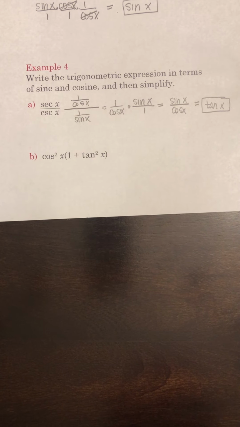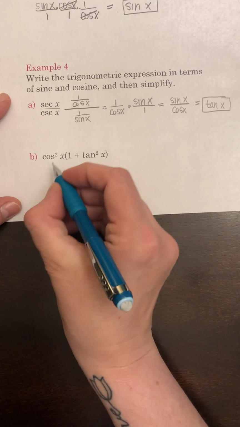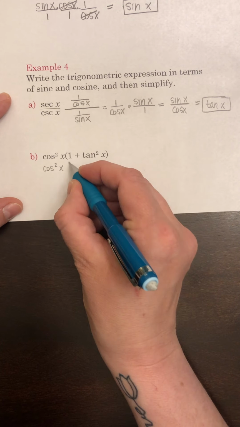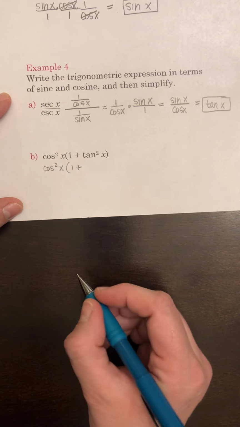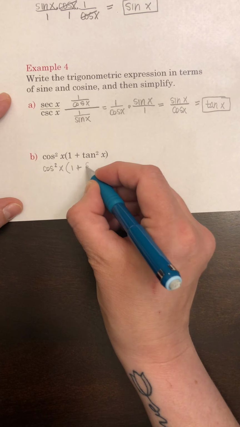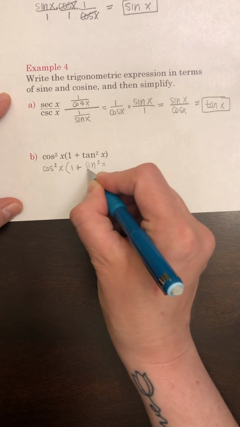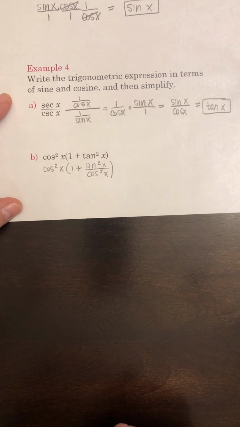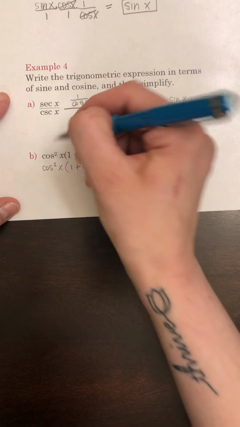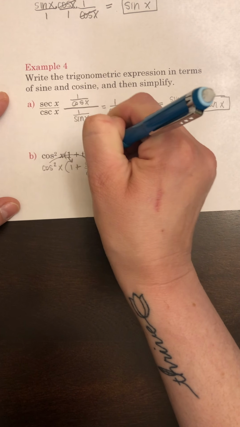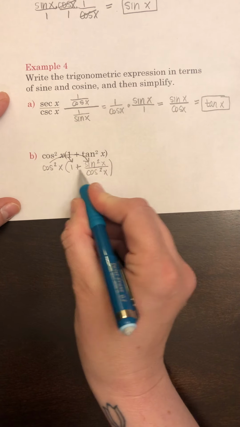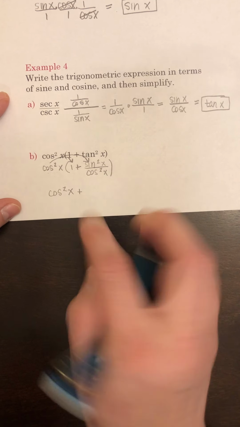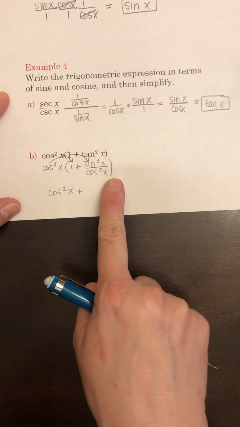All right, so for B, again, following the directions, it says change everything to sines and cosines. Well, cosine squared x is already good. I need to change that tangent squared x. So I'm going to change it to sine squared x over cosine squared x. And then I'm going to take the cosine squared x and distribute. So cosine squared x times 1 is cosine squared x. What happens when I distribute it to the second term?